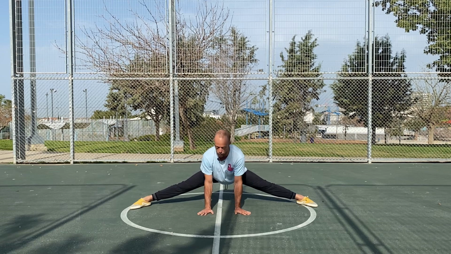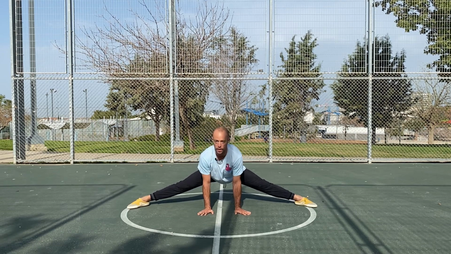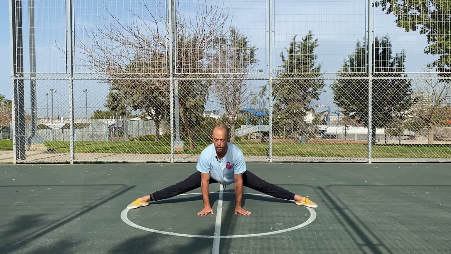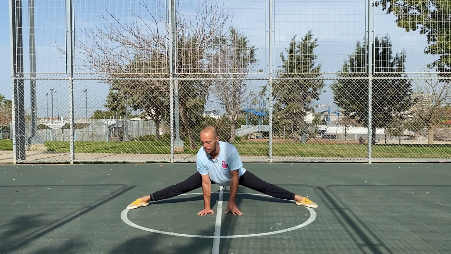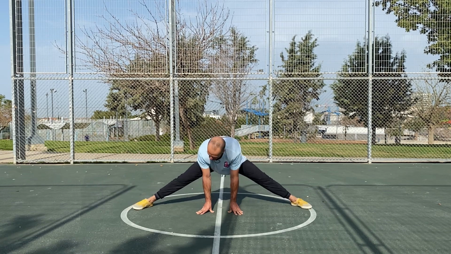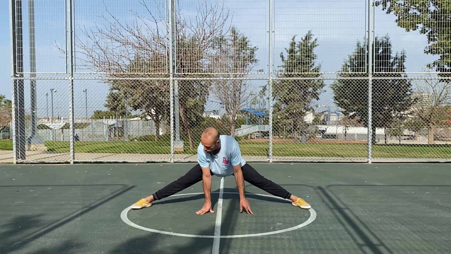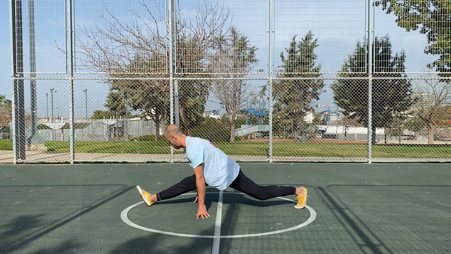You can do them as well with the hands on the ground, moving backward and forward, finding the range at the hips.